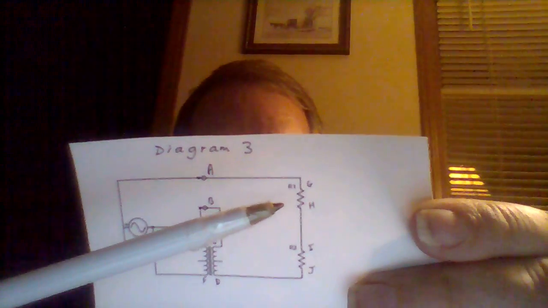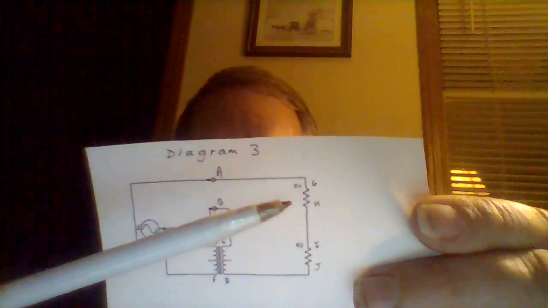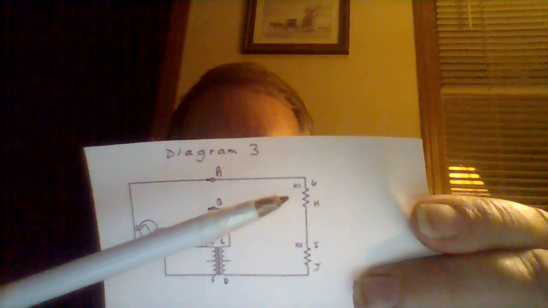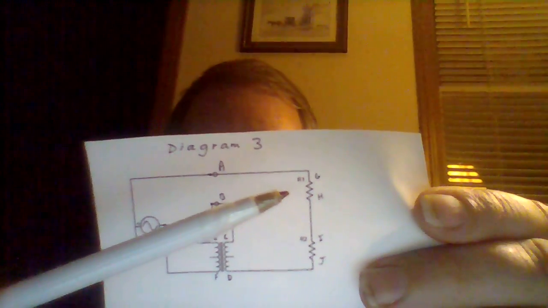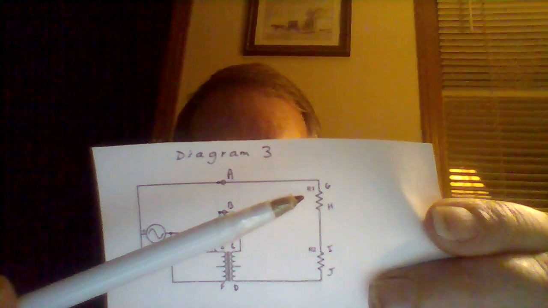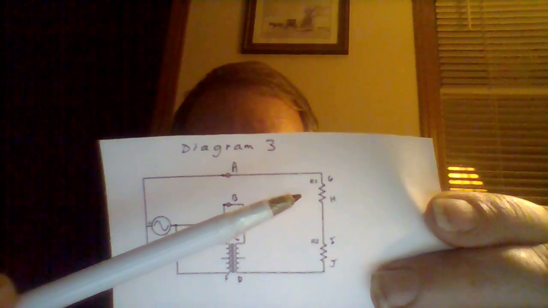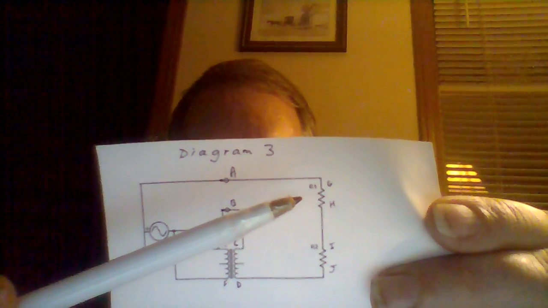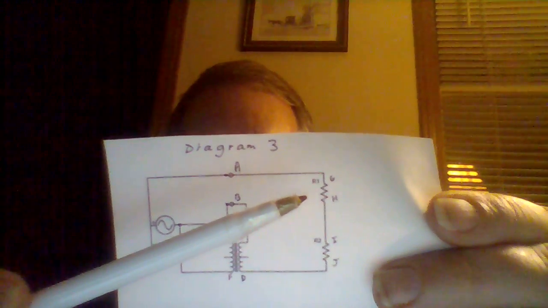The top one is R1, yeah. And so 120 volts drops over this first light bulb, and it pushes the current that it needs, which is 833 milliamps, according to Ohm's law.